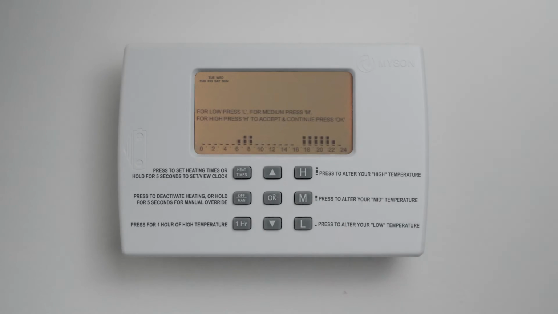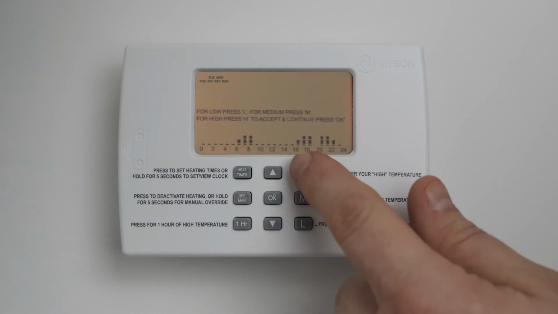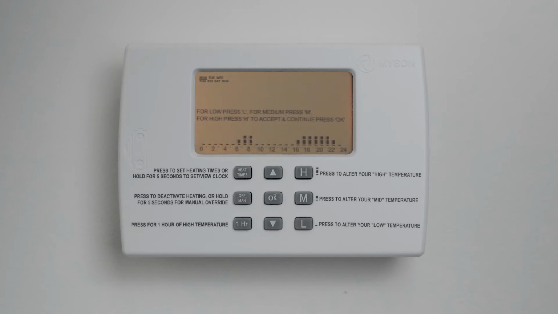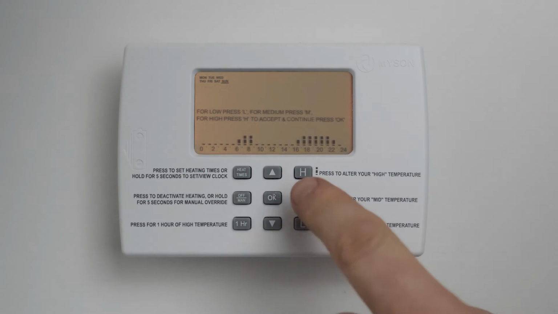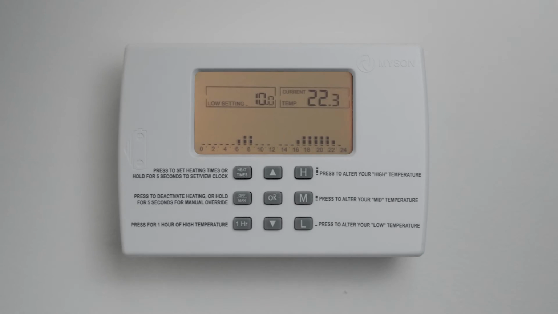From 4 PM, we've pressed M for mid to pre-warm the room, then at 5 PM, we've set to high until 10 PM, then mid for 1 hour, then low at 11 PM. Once these have been set, it will move to the next day and you can repeat the process. Once you have programmed all the days, it will revert to the main display.